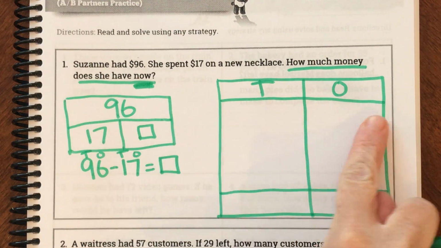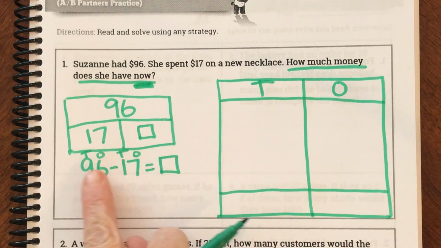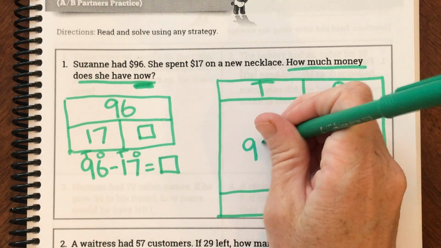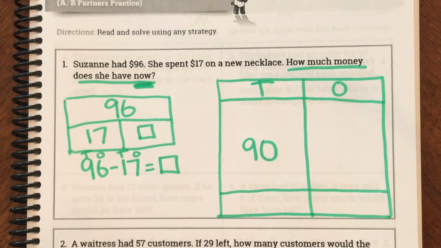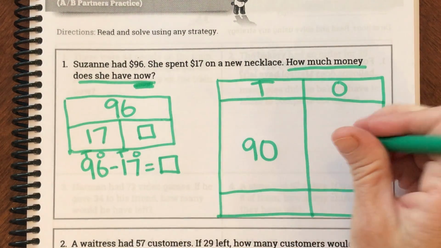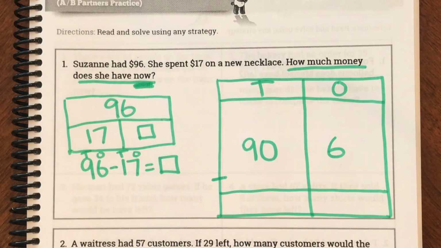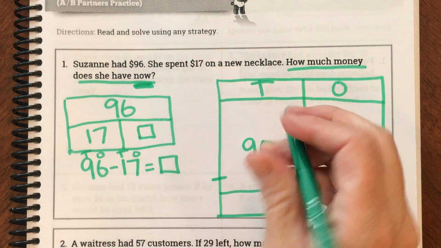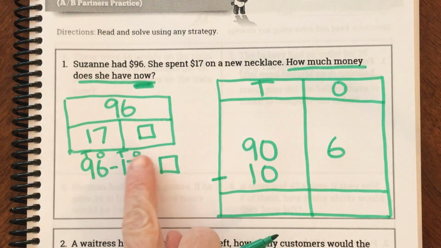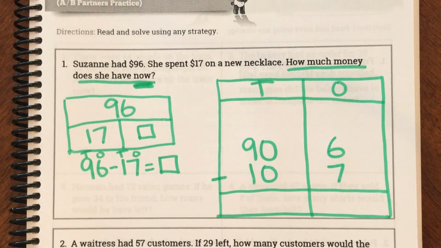Now, I wrote up here last time, I probably should have left space. So I have 9 10s, I'm gonna put it more here and leave some space on top. 9 10s and 6 1s. And I'm gonna take away 1 10, which is 10, and 7 1s. Okay, so that's our equation.